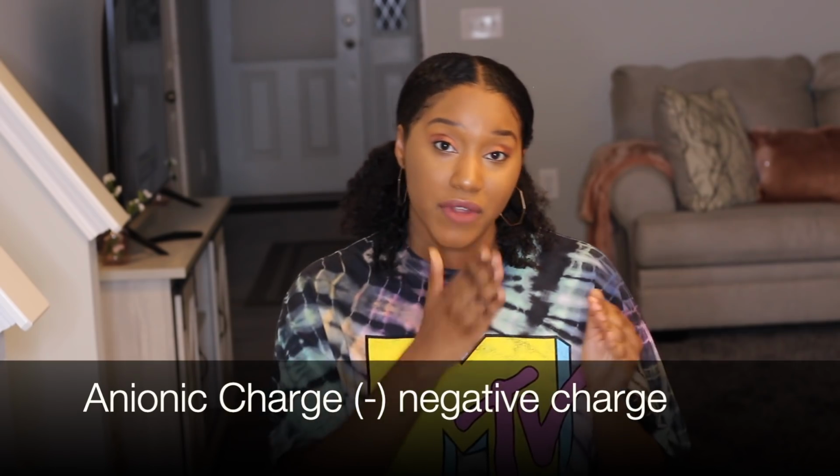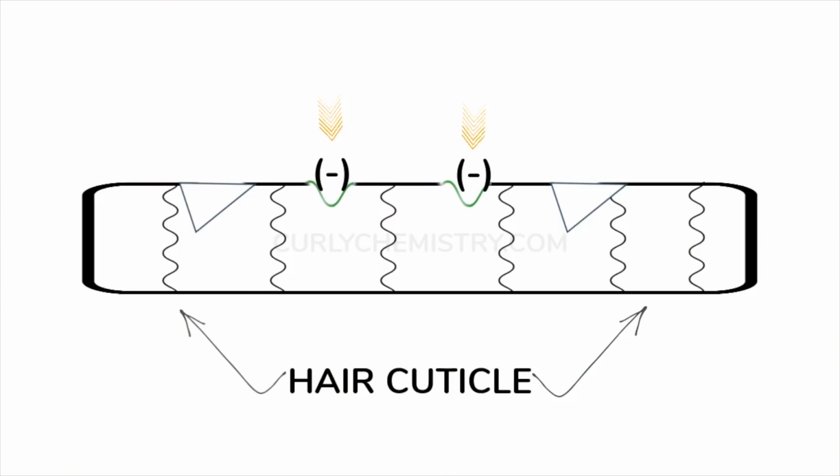Secondly, hair that is high porosity has more anionic sites, meaning it has more negative charges. So every part of high porosity hair, and also damaged hair as well, where there is any type of damage or chip at the cuticle, there is a negative charge, an anionic site. Anionic hair, or negatively charged hair, is hair that is more frizzy, which can lead to tangles, which can also lead to breakage, split ends. It can also stunt your hair growth.